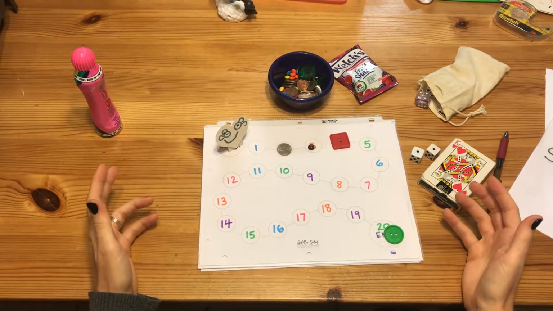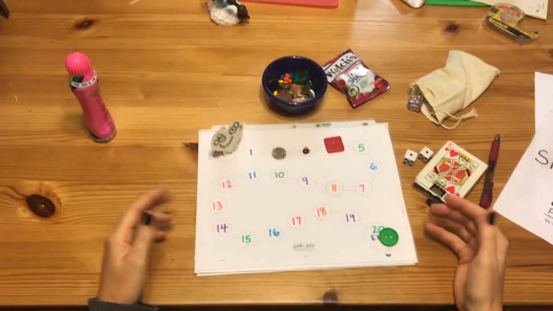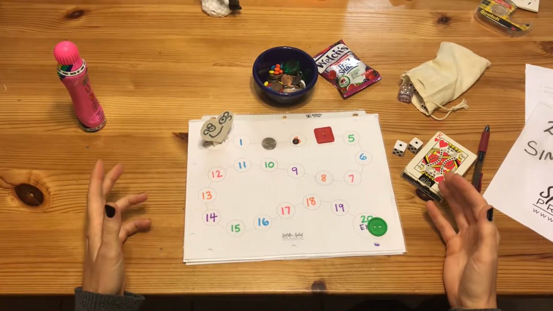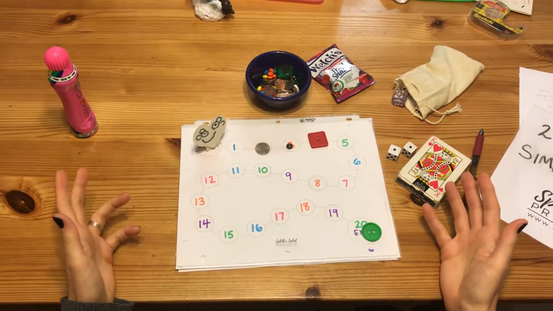Some of the best games that you're going to discover are going to be with your kids, making them up on the fly. So don't be afraid to do that as well. But this is just a place to start.